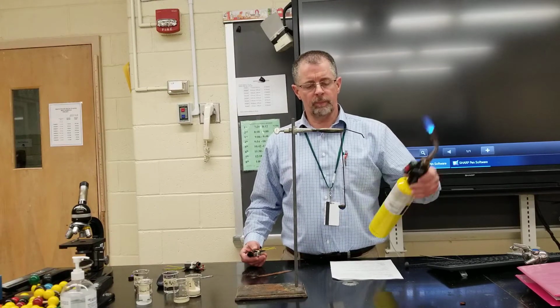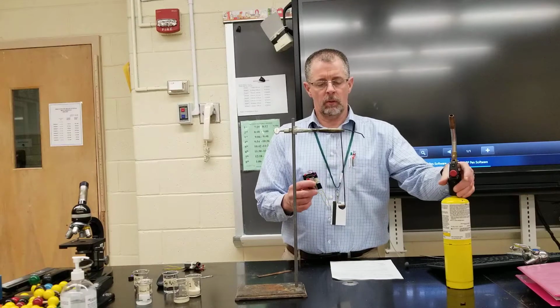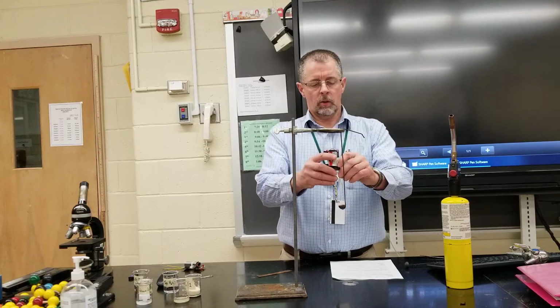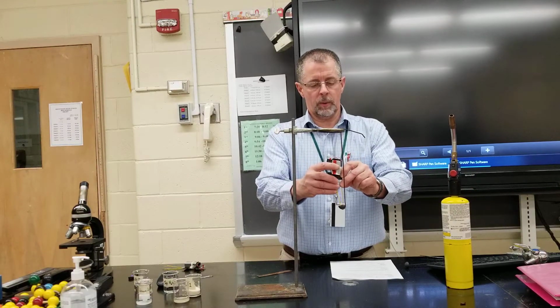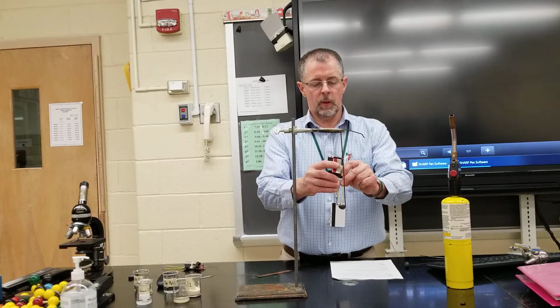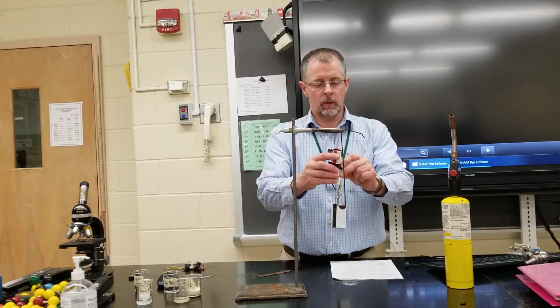Number 1 melted very quickly. So let's see if this one lights up. In the melted phase, it does not have any ions present, so it's not lighting up.